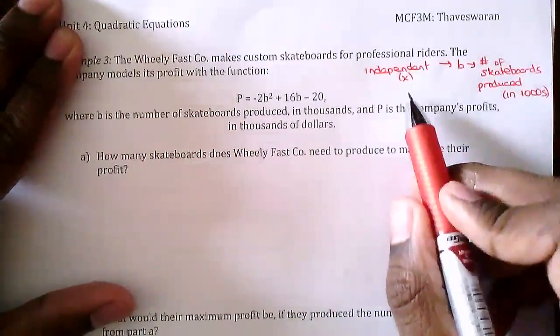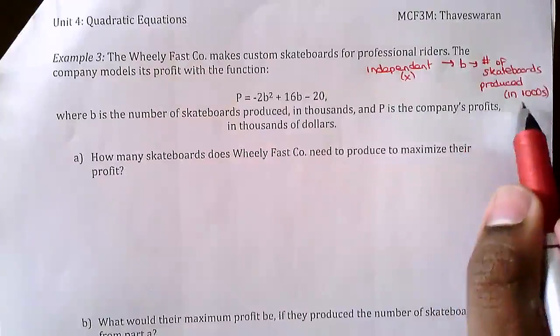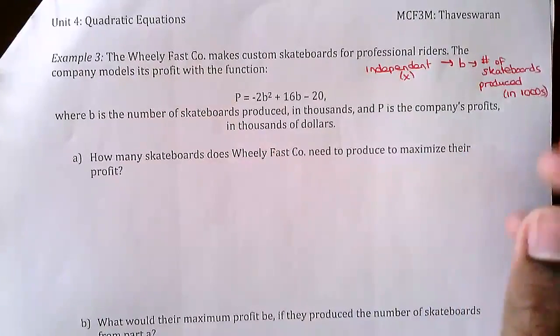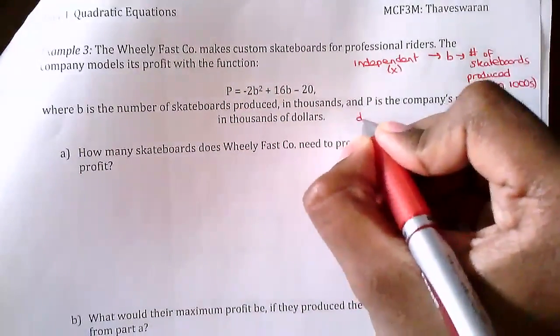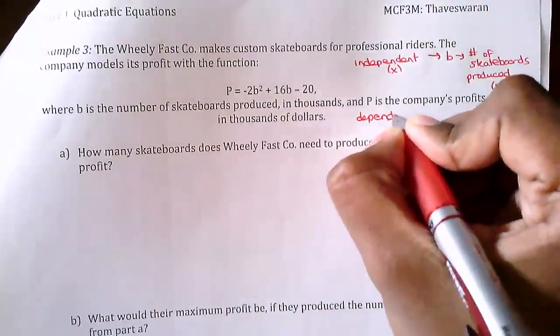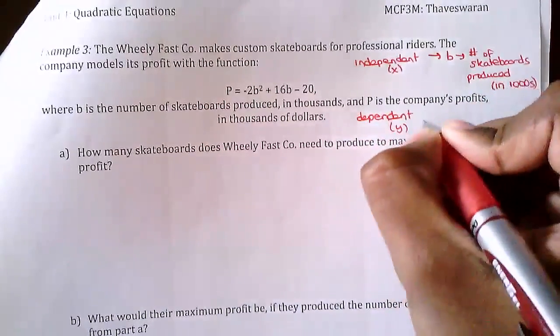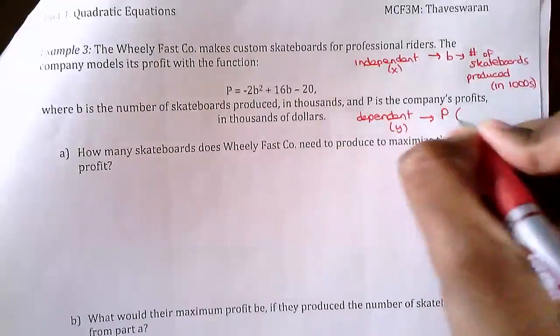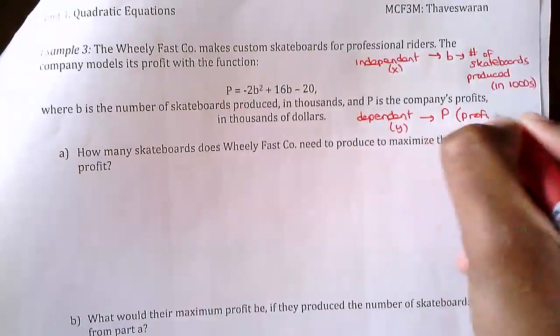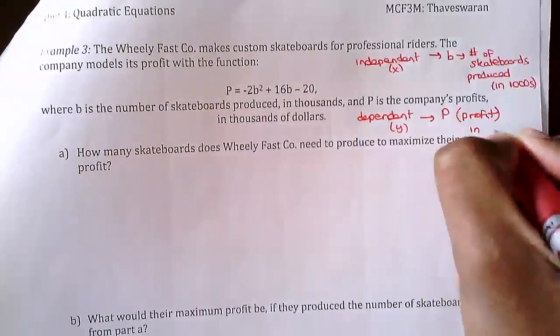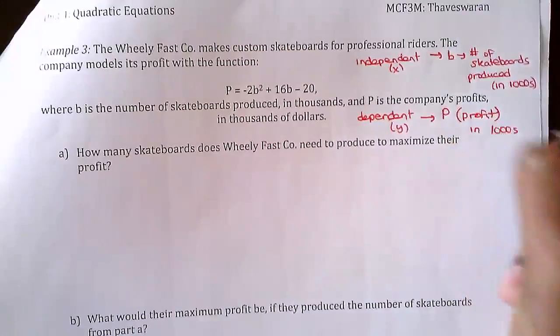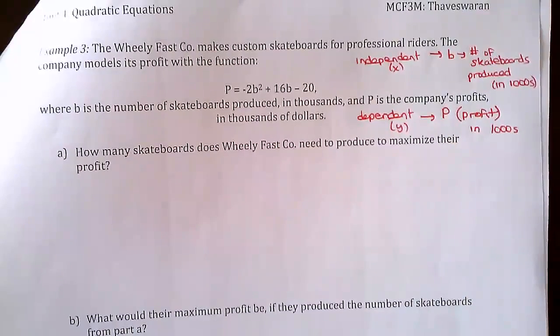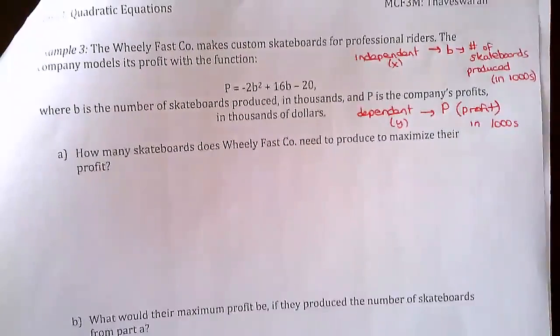So the number that you get as your x doesn't really represent the thousands. You need to multiply that out yourself. And we also have our dependent variable, which is our y. In this case, it's P again, which is profit. But again, it's in thousands. It's not the number you see within the actual equation.